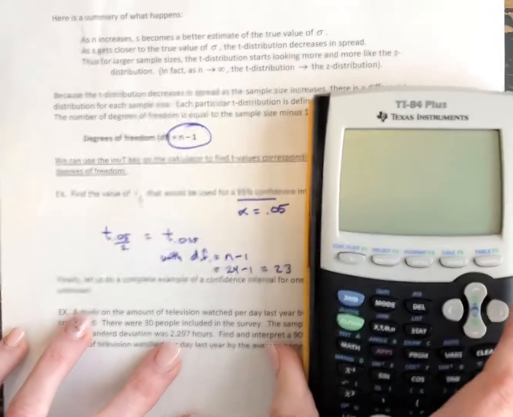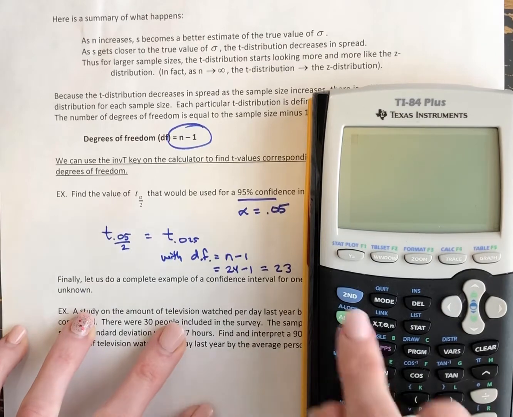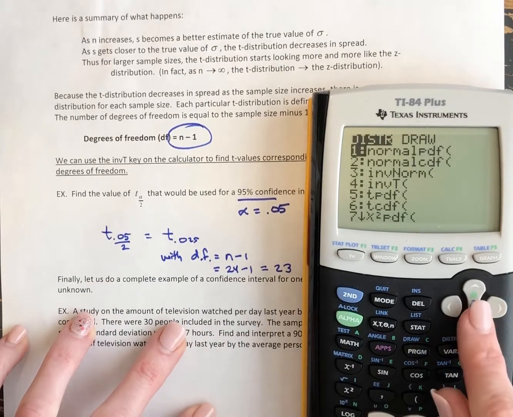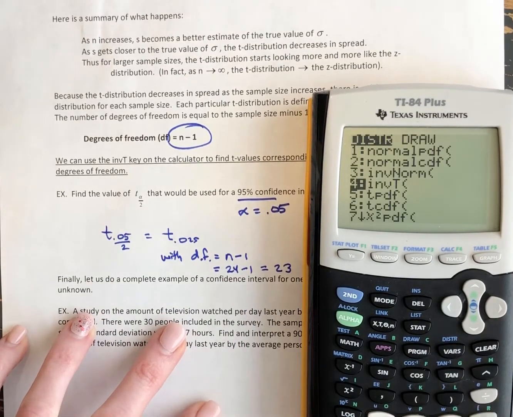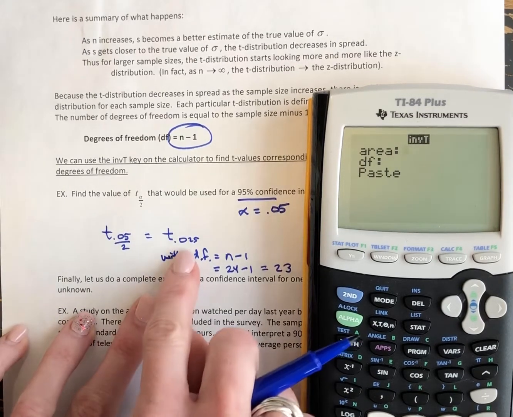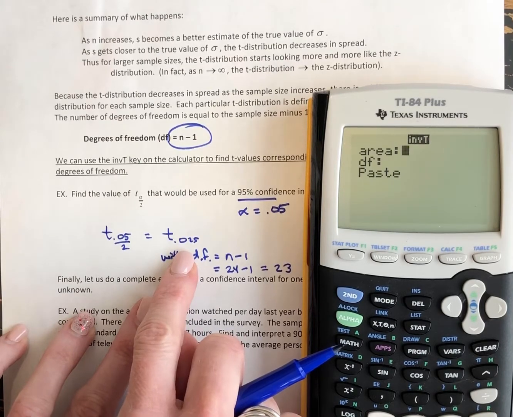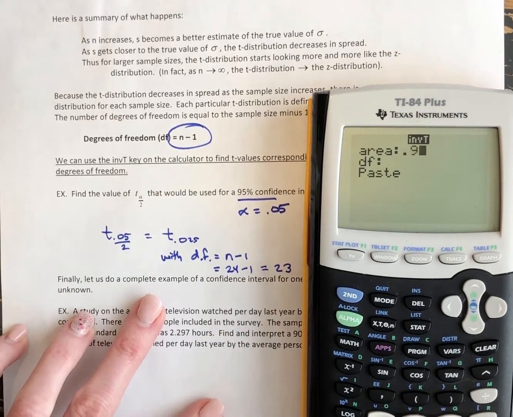So we're going to jump over to the calculator. And we're going to use second distribution, and we're looking at inverse T. If the area to our right is 0.025, that means the area to our left is 0.975. The degrees of freedom was 23.